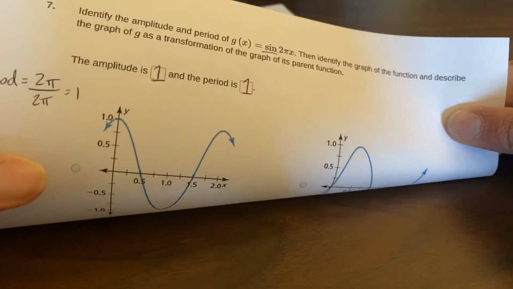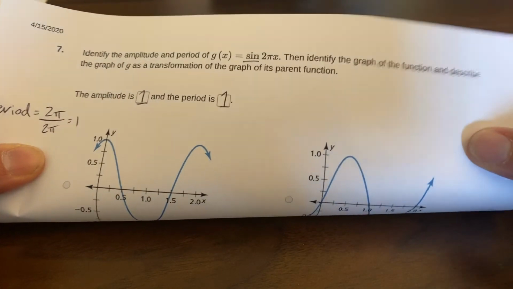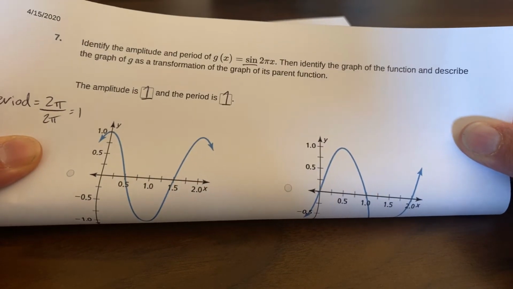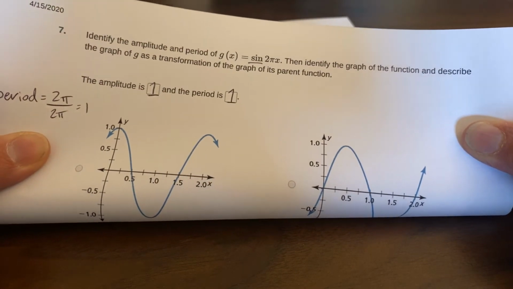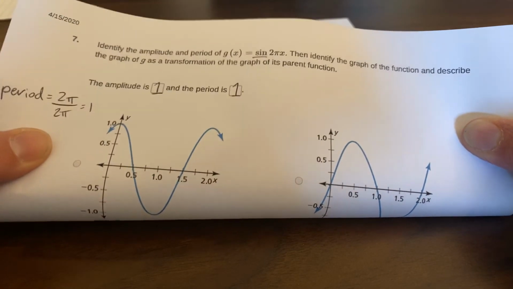Okay, and that brings us to our last question, which is identify the amplitude and period of the sine of 2 pi x, then identify the graph of the function and describe the graph of g as a transformation of the graph of its parent function, which would just be sine of x, right?